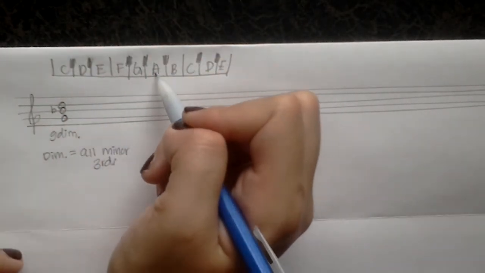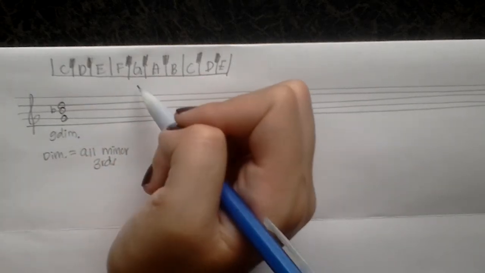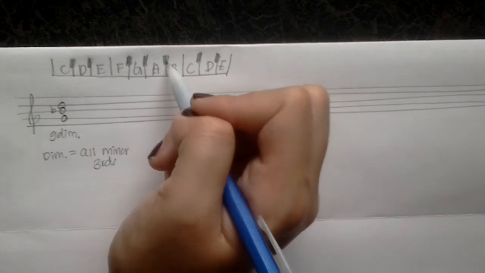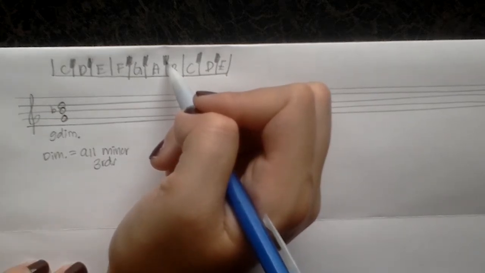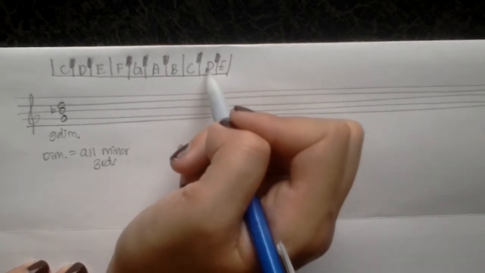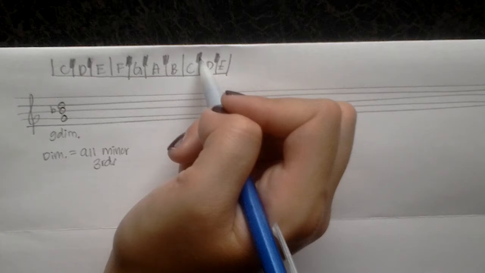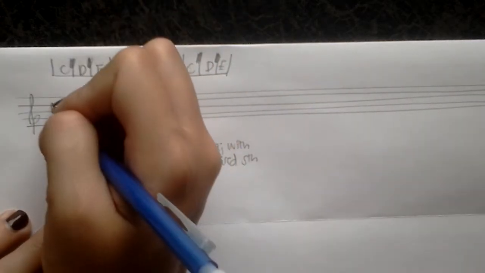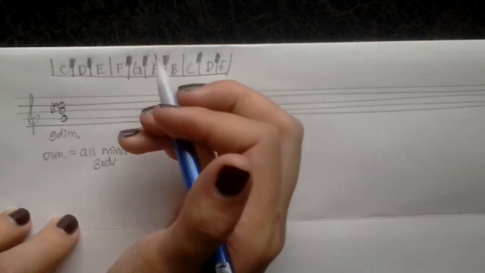The reason why it's not A sharp is because the note has to be a B, so therefore it's B flat. Then from B flat, a minor third, which again is 3 half steps, would be 1, 2, 3, D flat. Remember, it's not C sharp because the note has to be a D, so it's D flat. And this would be our diminished chord.